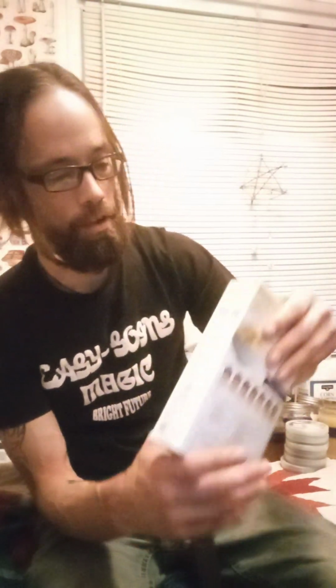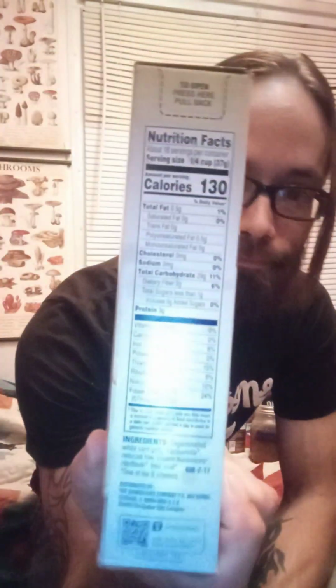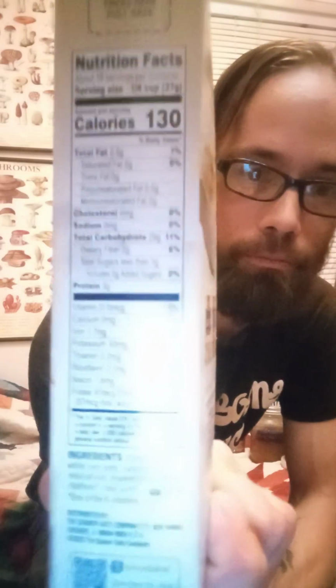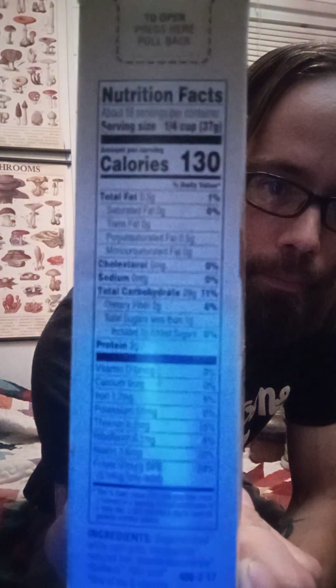Okay, so this is based on 37 grams, so we'll still be close. We'll be a little over. We'll just multiply by 3. 33 would be the 3 to get 100 grams, but 37 will be close enough. Let me give you a shot at this, if the light will cooperate. There we go. So we got 130 calories times 3, which is 390. That's pretty decent. That's a pretty solid nutrition source.